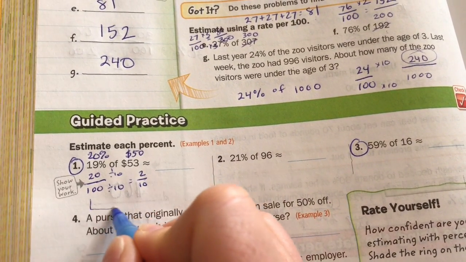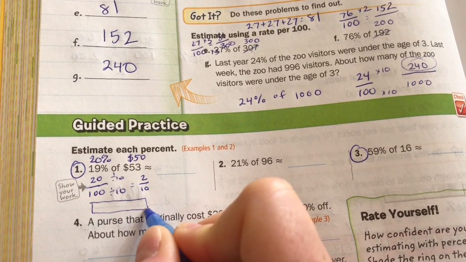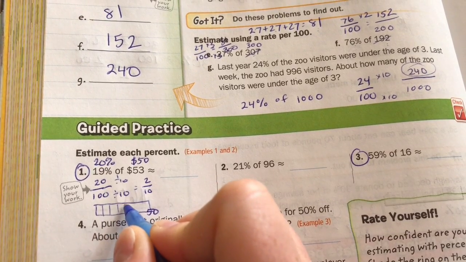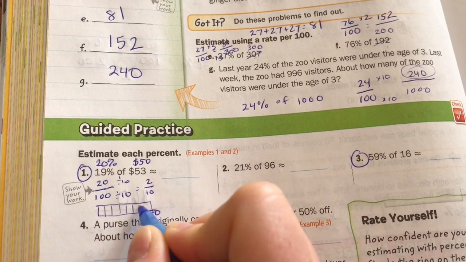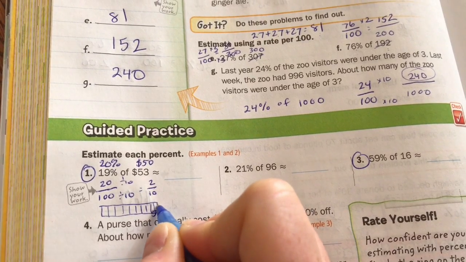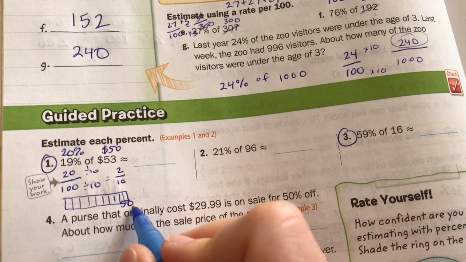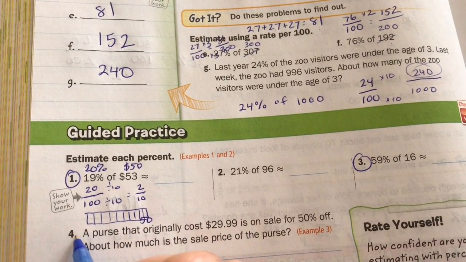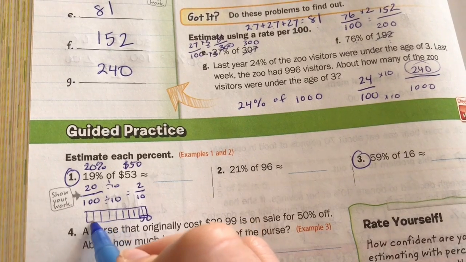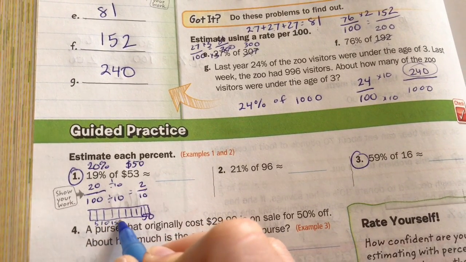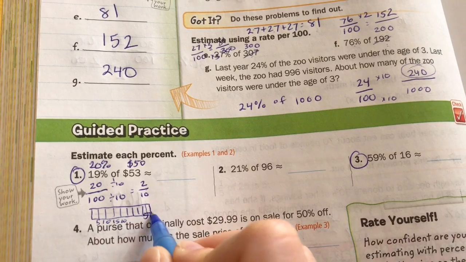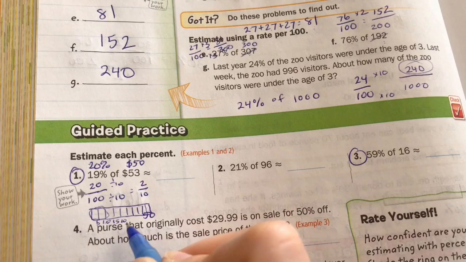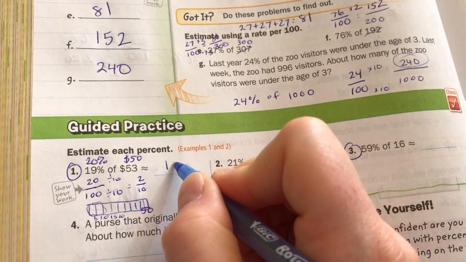So if I draw a diagram here, and I break 50 into 10 spots, 1, 2, 3, 4, 5, 6, 7, 8, 9, 10. 2/10 of 50. Well, what's 50 broken down into 10? 5, right? So 5, 10, 15, 20, 25, 30, 35, 40, 45, 50. 2/10 of those would be 10. So I'm thinking this number is going to be 10.